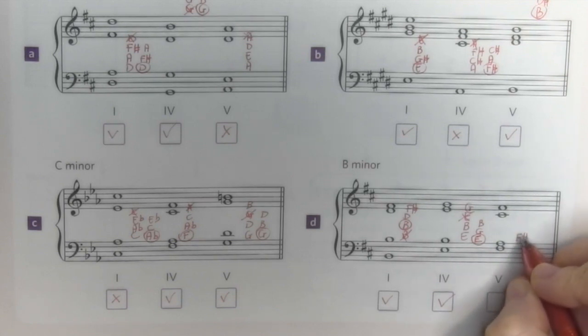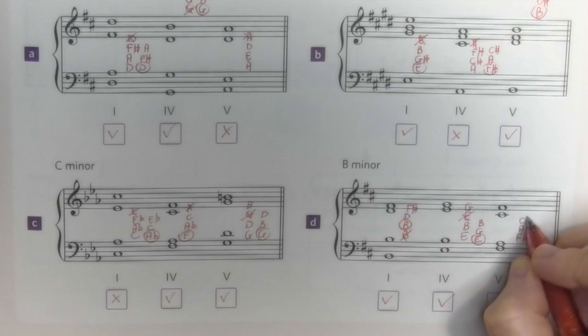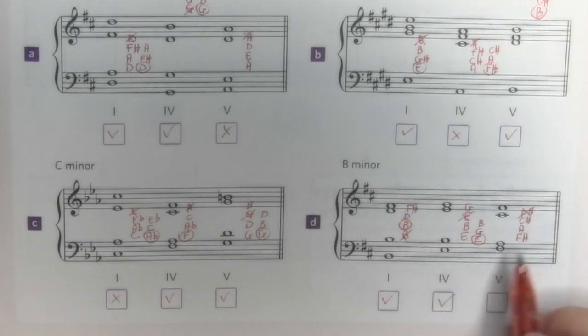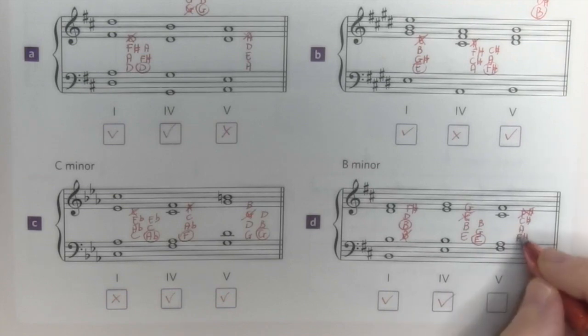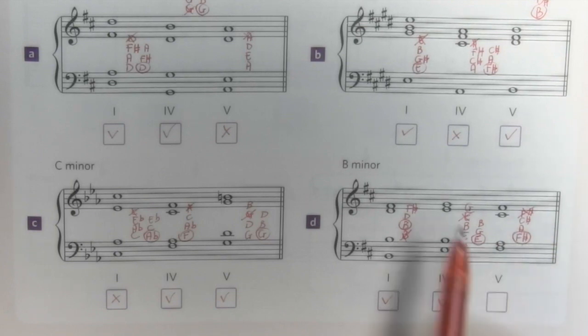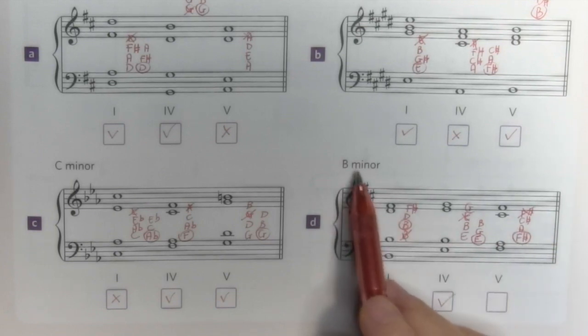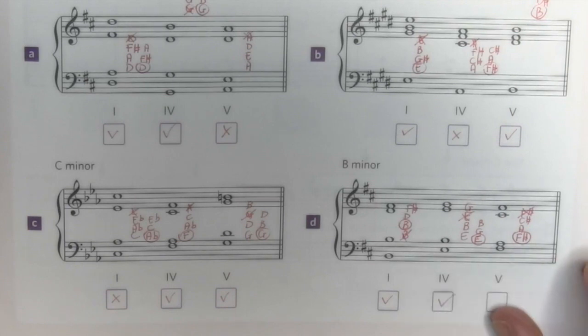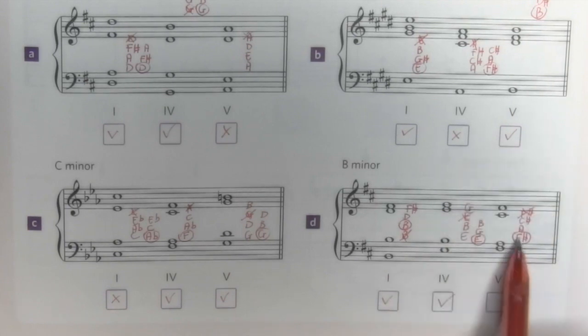Fa, Sol, La, Si, Do, and another Fa sharp, which we can cross out. In order, they are Fa, Sol, La, Si, Do. They are already in order. Fa sharp is the bottom note. And Fa sharp for B minor is the fifth degree. Si, Do, Re, Mi, Fa sharp. So, it is the fifth, yes.